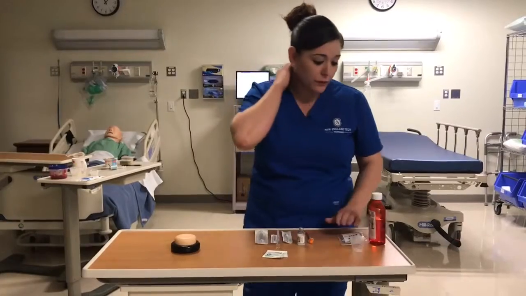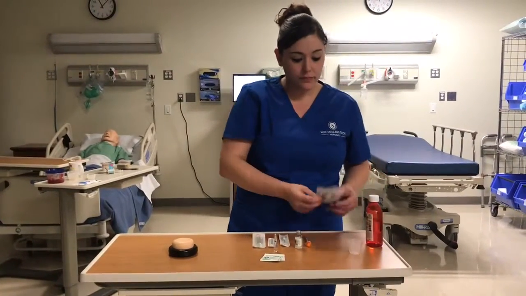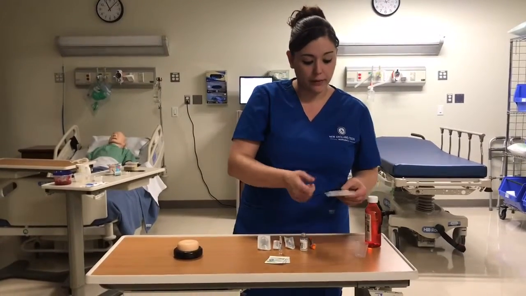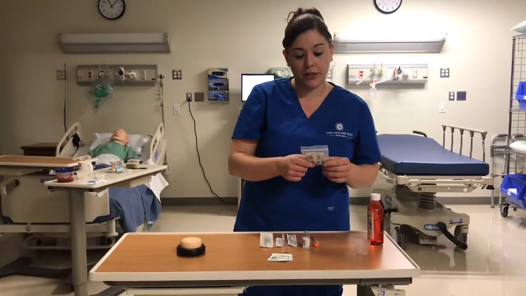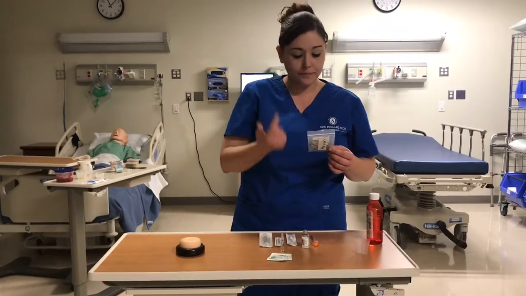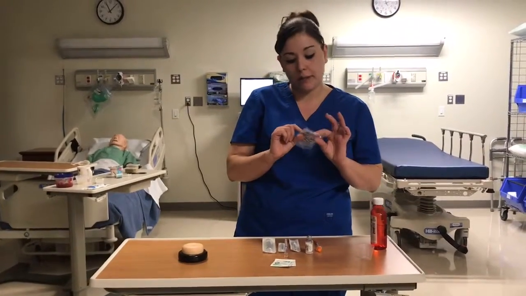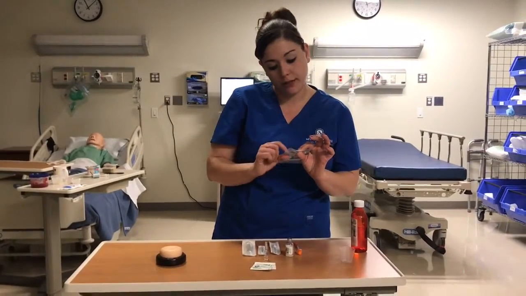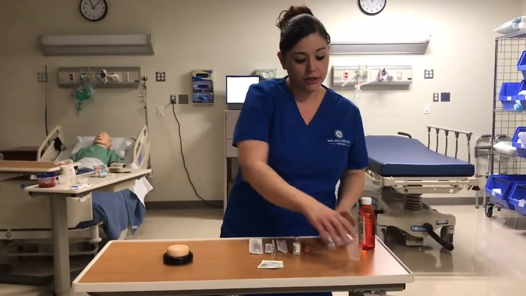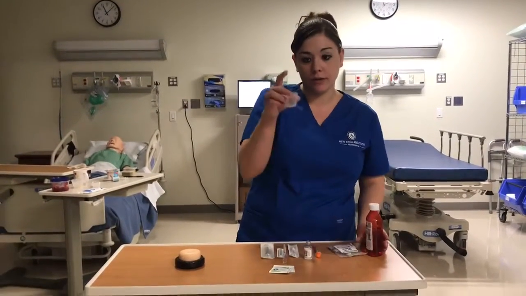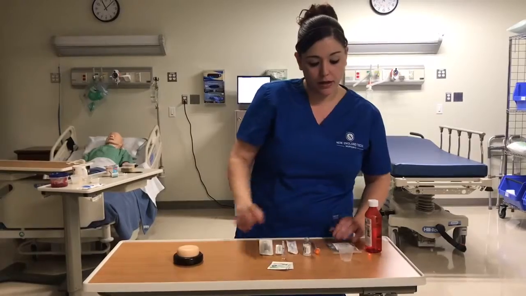Then, if it was an oral medication, it would either be a pill or a liquid. For a pill, obviously any medication, I am checking the expiration date. I am checking for any tears in the package, anything that would compromise the medication itself. So I would open the medication, put it into a cup. If it was liquid, you could do an oral syringe or also a cup.